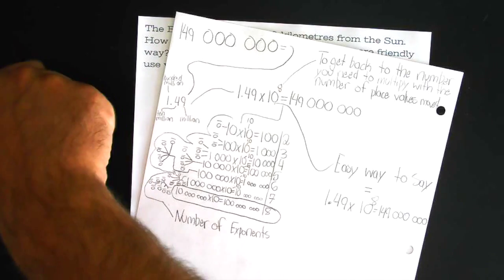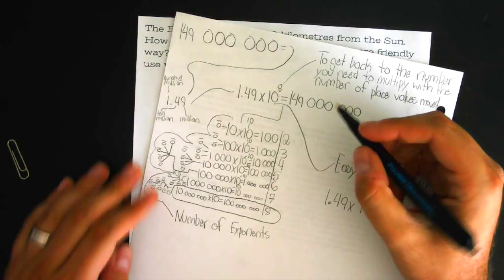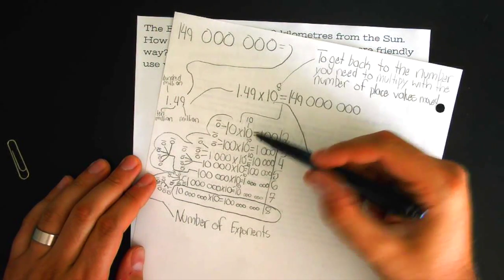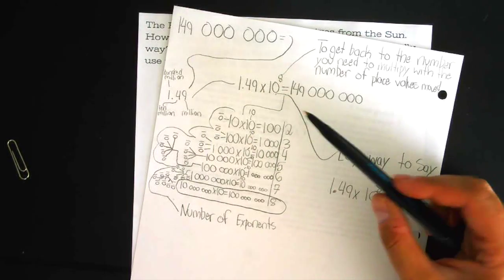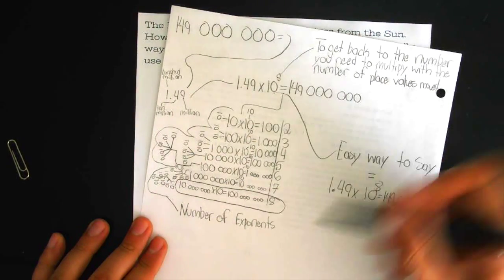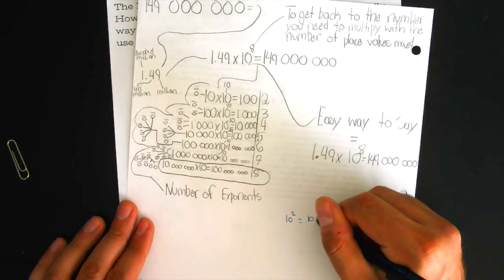So with this one here, you can just have a seat. What they did, as you can see, is break it down. They said that 10 to the power of 2 is equal to 10 times 10.